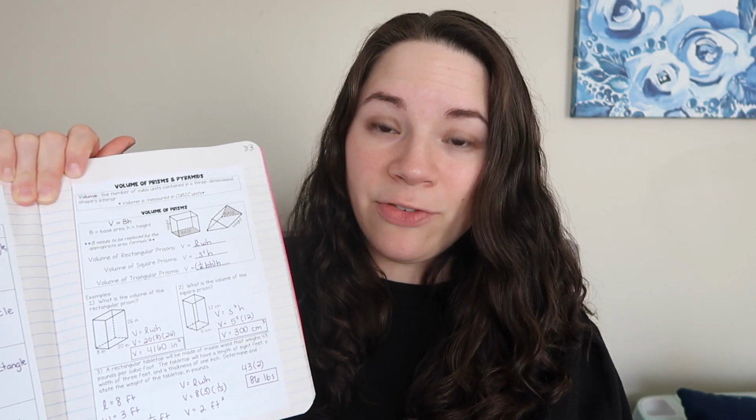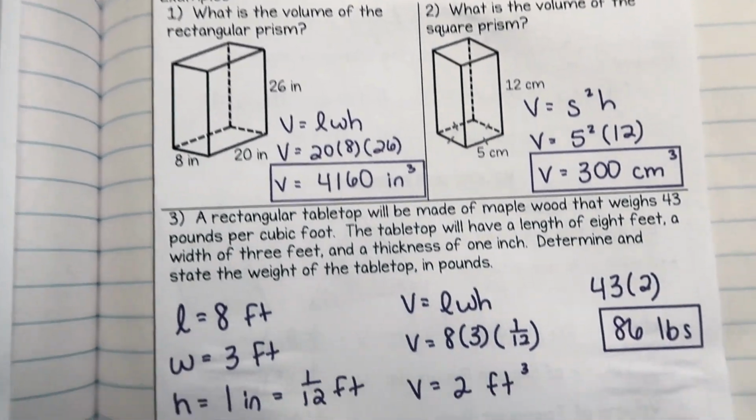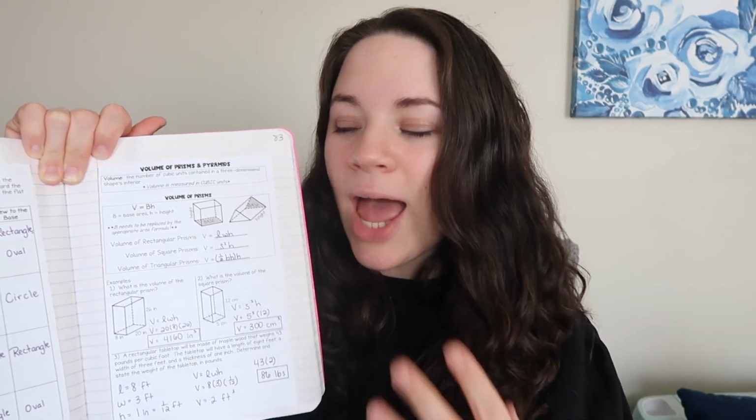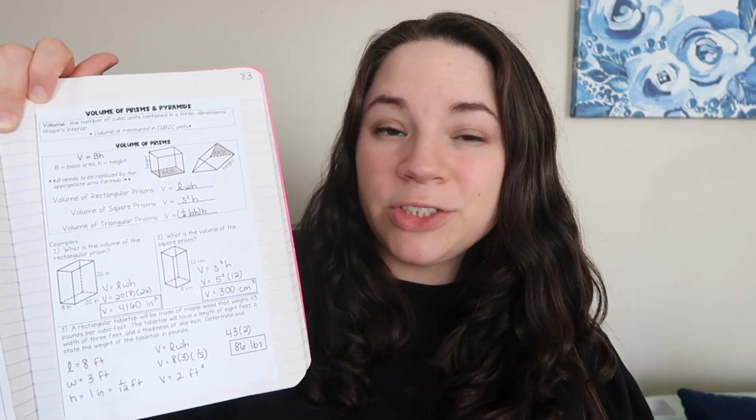So the thing with prisms and pyramids is that we give our students the general formula, volume equals base area times height, where they have to replace the base area formula or calculate it separately. And I explain those strategies to them, but we go over what is the volume of a rectangular prism, the volume of a square prism, the volume of a triangular prism, so that they have those formulas there and they refer back to here. And we talk about how to replace it when they have to do some of these problems. So I go over with my students what would the formula be for a rectangular prism, a square prism, a triangular prism, and we figure it out right here together, and then we go over some examples.